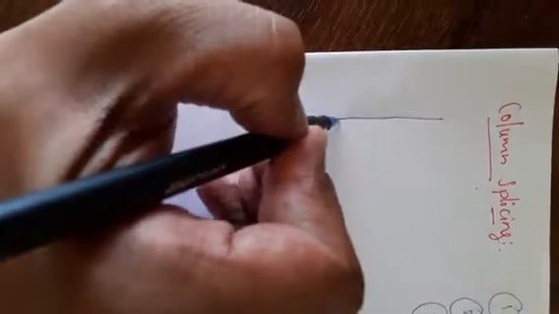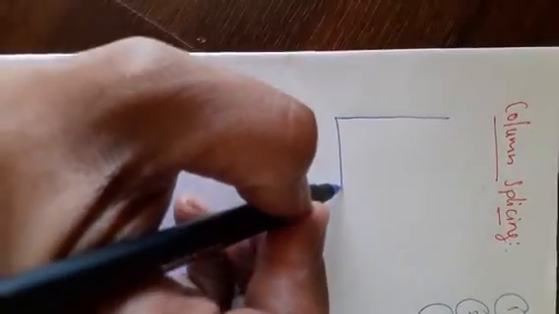Whenever column splicing is done, you have to take care of three types of forces. One is axial load, which is acting along the axis, parallel to the axis. Second is bending moment, or moments acting on the section, and third is the horizontal force or shear. So my joint, my splice, has to take care of all these three types. Let me draw a typical diagram and try to show how this splicing is done.